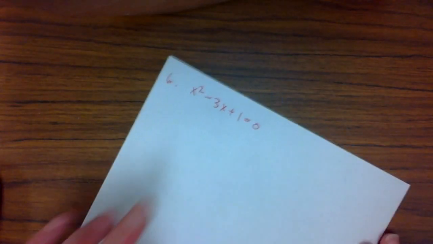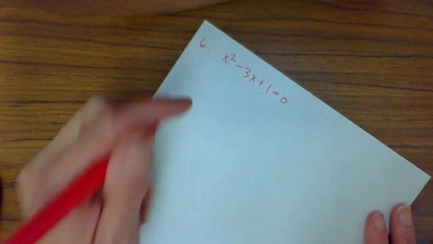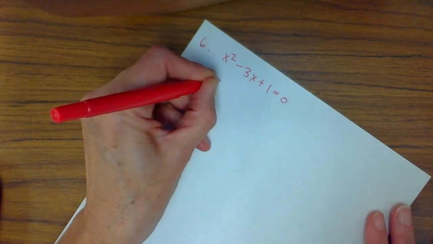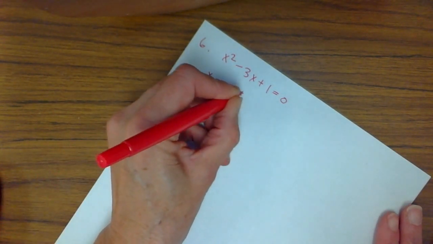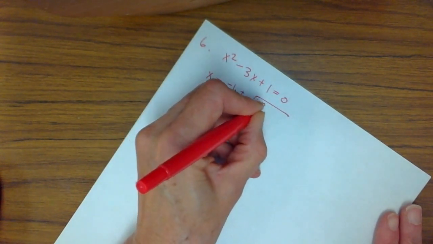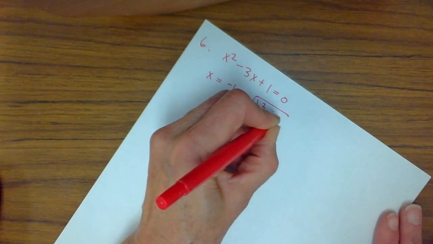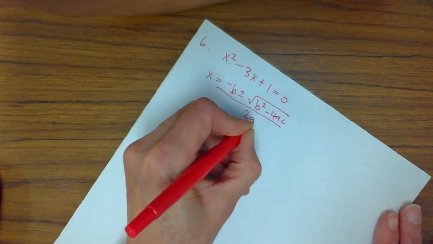Okay, number 6, the last problem in this section. Solve x squared minus 3x plus 1 equals 0. It's a quadratic, it's not factorable, so I'm going to use my quadratic formula. x equals negative b plus and minus the square root of b squared minus 4ac, all over 2a.